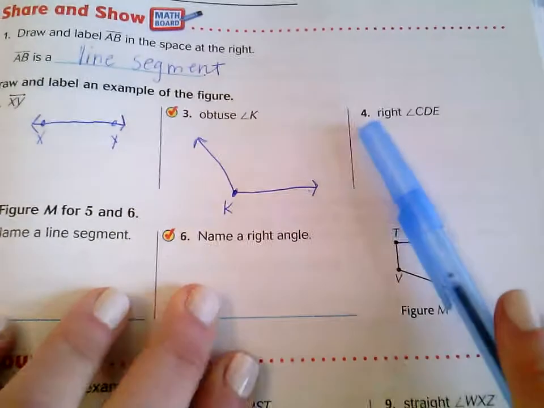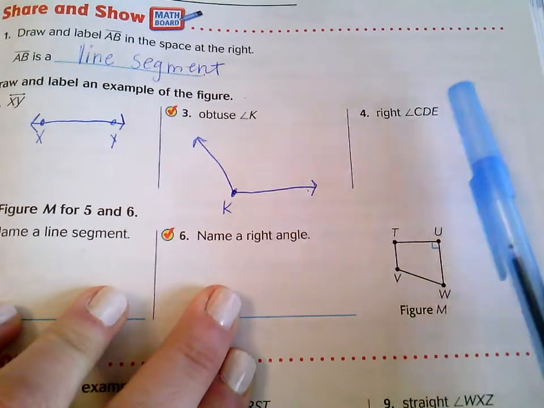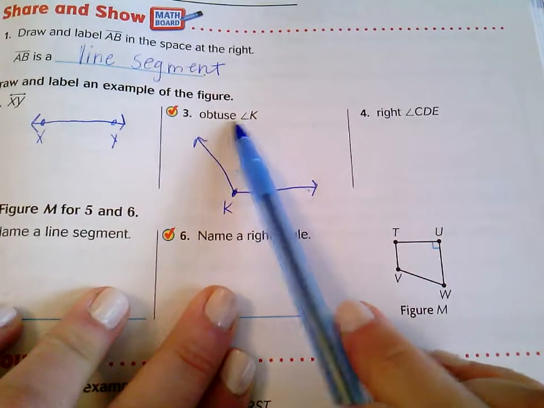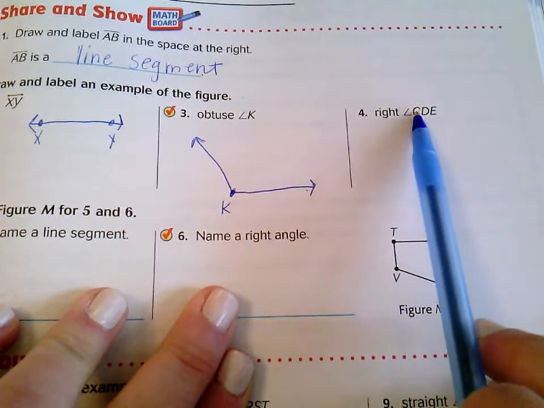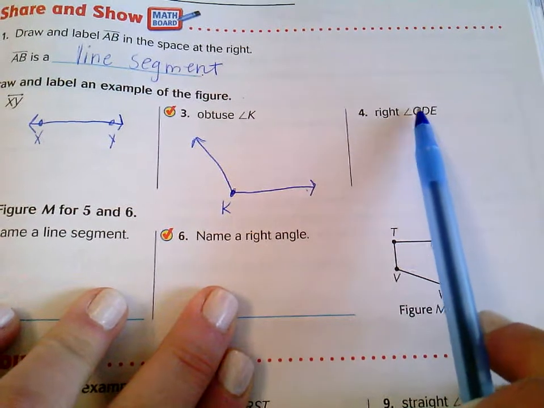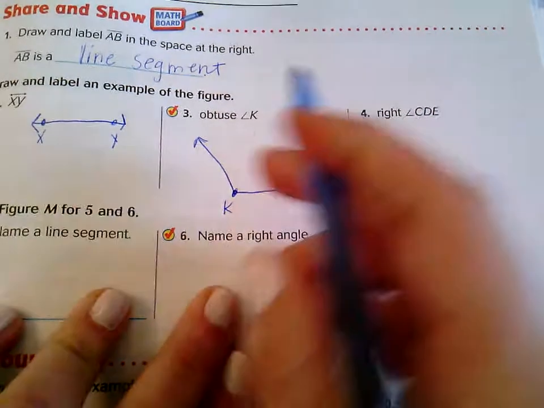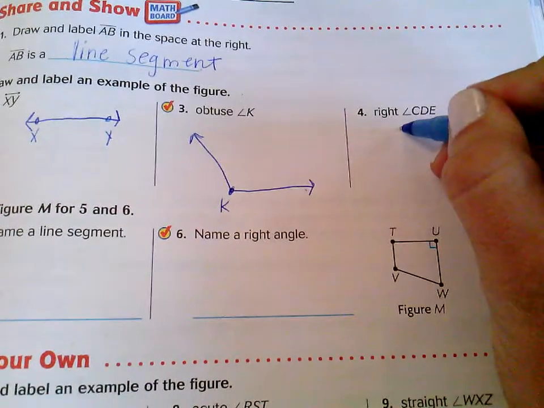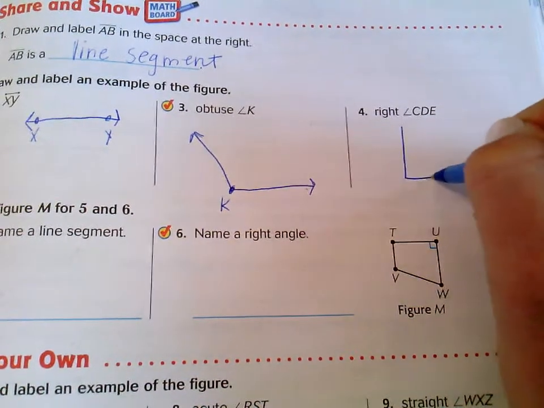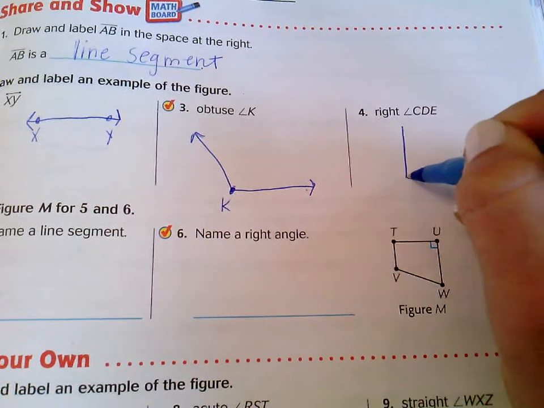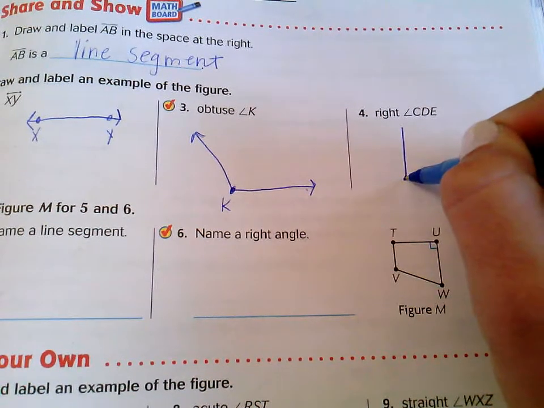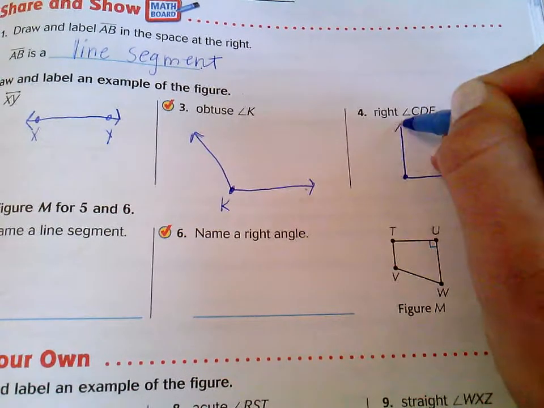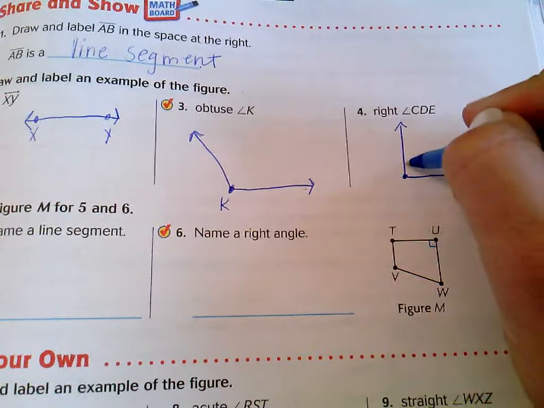Moving on to right angle CDE. See, these two are different now. We said an obtuse angle K, but now we have a right angle CDE. Here we have to label it 3. So a right angle, if you flip back to 382, you can see that a right angle is straight up, straight across. Always put a point here because that's where the 2 rays meet, and put your arrows on either side. A right angle always has a box.